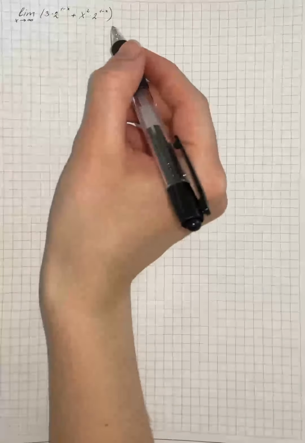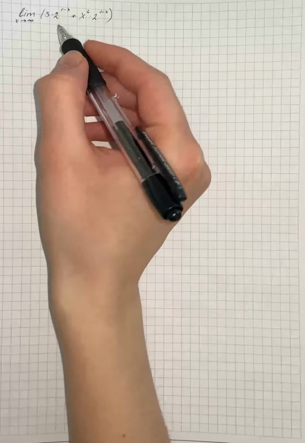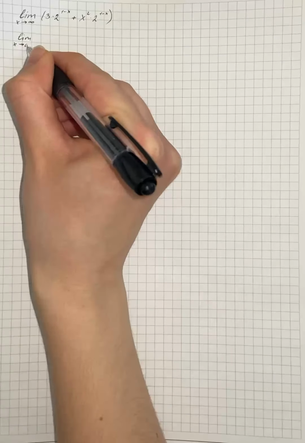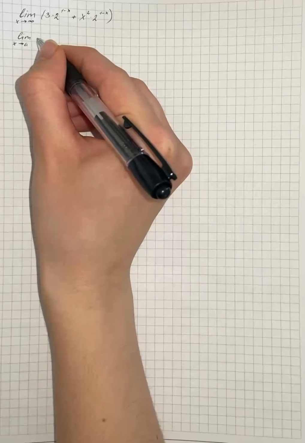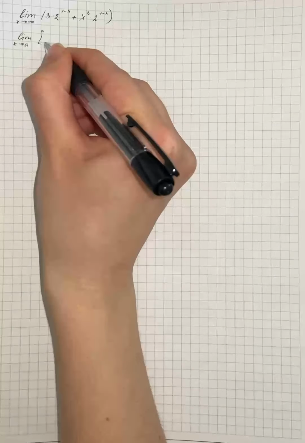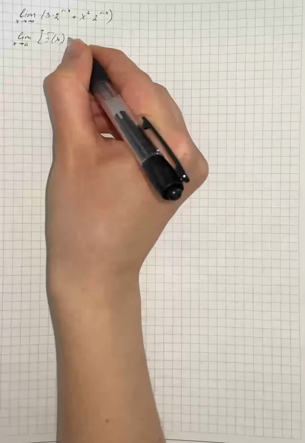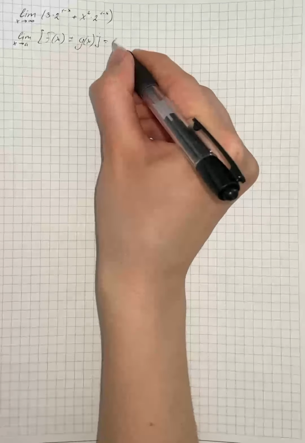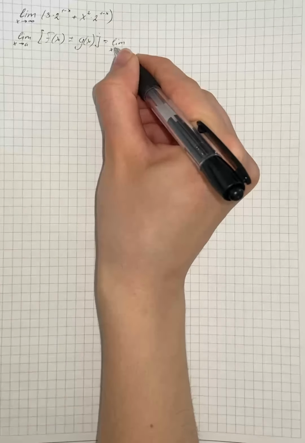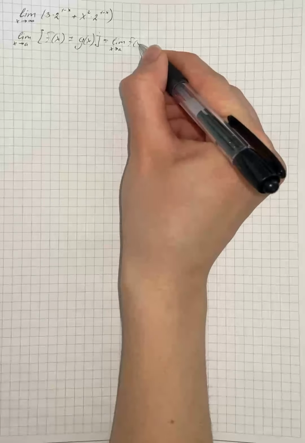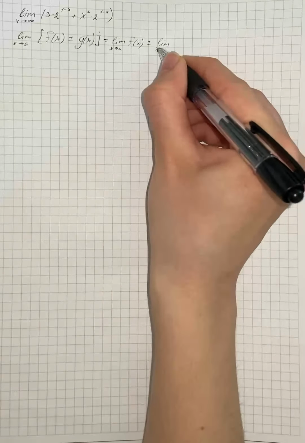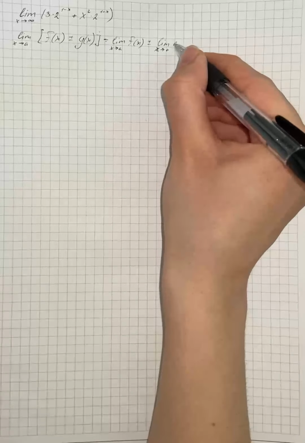We have to evaluate the given limit. At first, we're going to use that the limit as x approaches a of the sum or difference of two functions equals the limit as x approaches a of the first function plus or minus the limit as x approaches a of the second function.